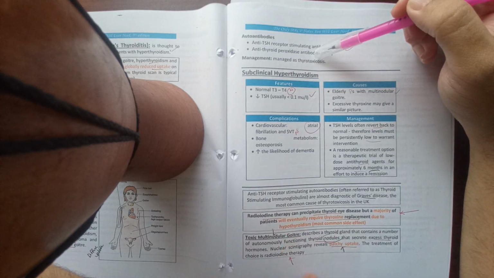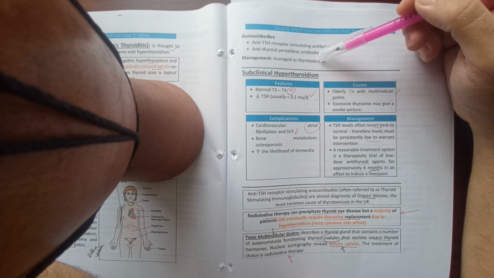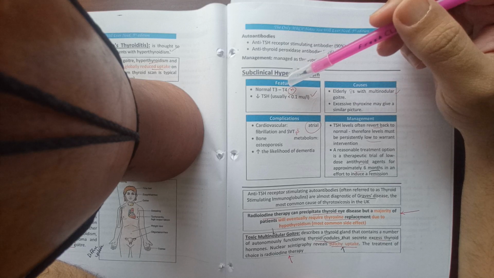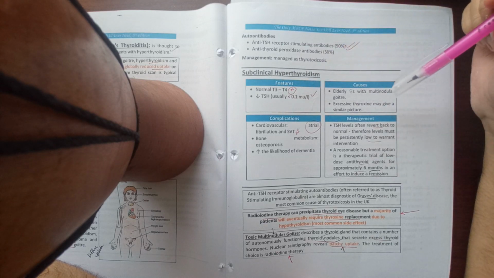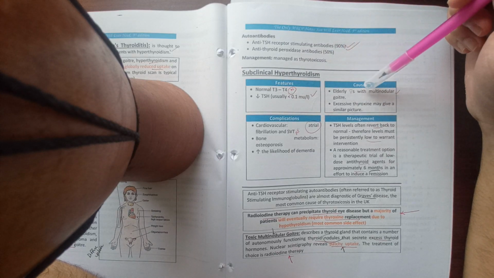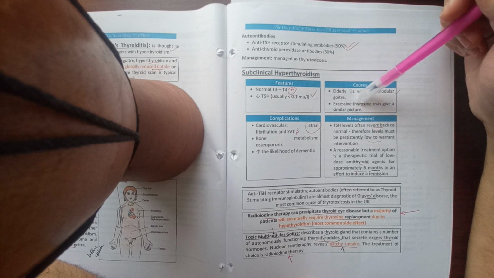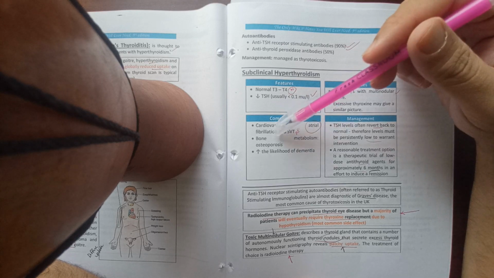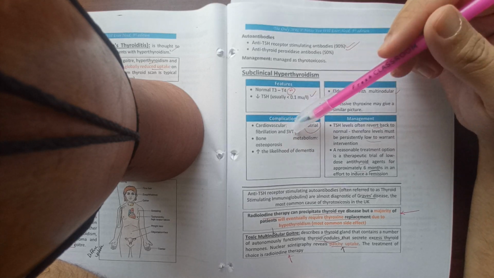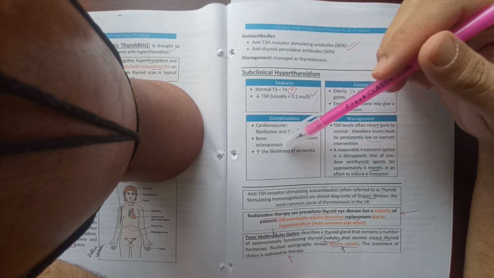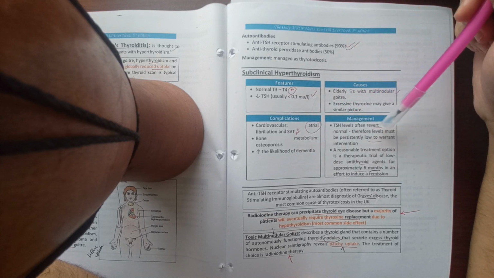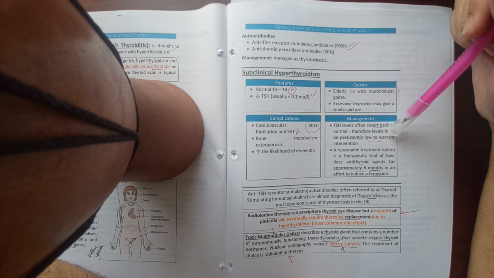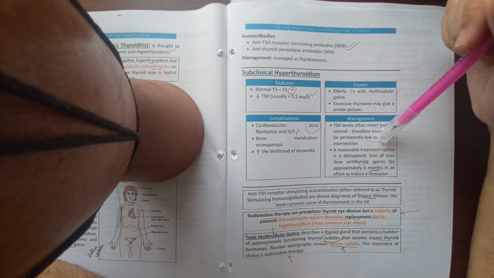Managed as thyrotoxicosis. Okay, next is subclinical hyperthyroidism. In this subclinical condition, T3 and T4 are normal, but TSH is low. Causes can be an elderly female with multinodular goiter, or excessive thyroxine may give a similar picture. Complications can be atrial fibrillation, SVT, bone metabolism changes, osteoporosis, and increased likelihood of dementia. In management, TSH levels often revert back to normal. Therefore, levels must be persistently low to warrant intervention.